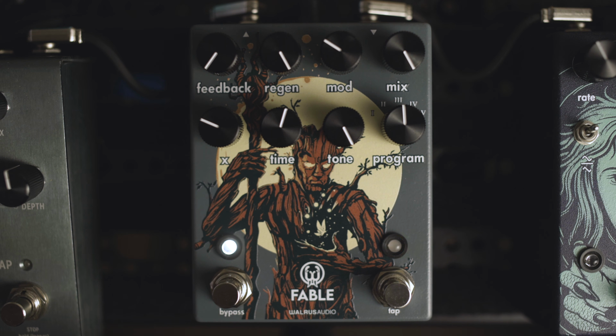This octave down into a full wet thing like this swell mode on the timeline is very satisfying.